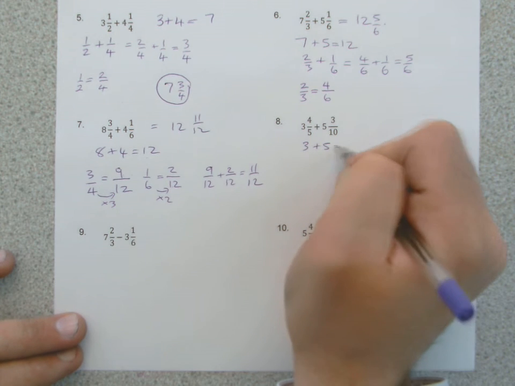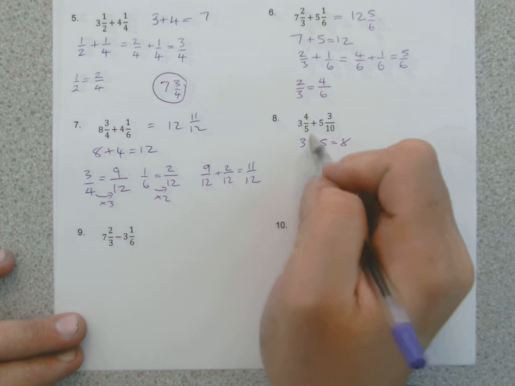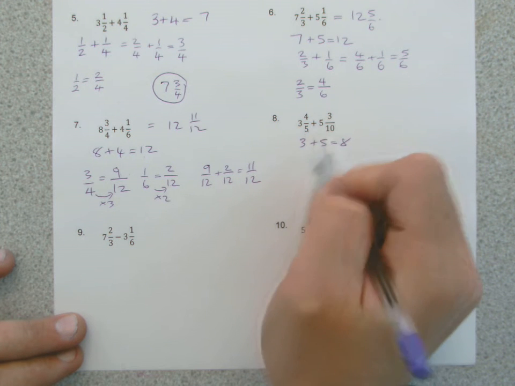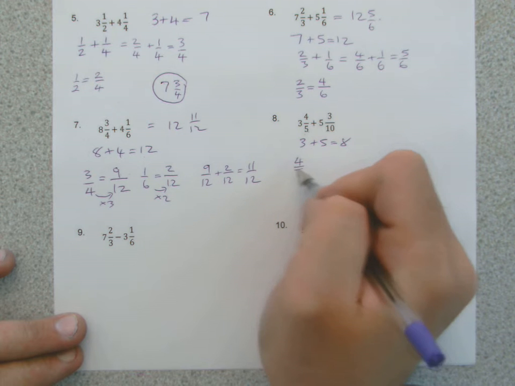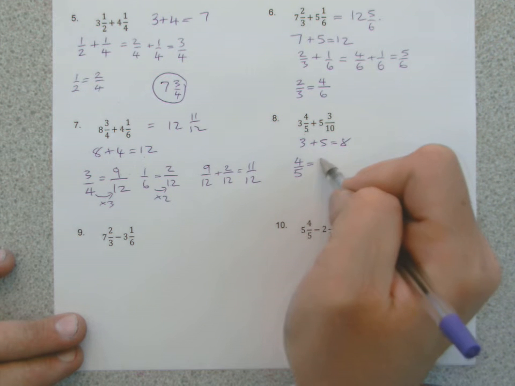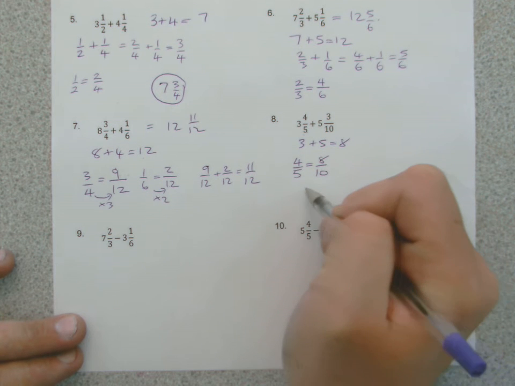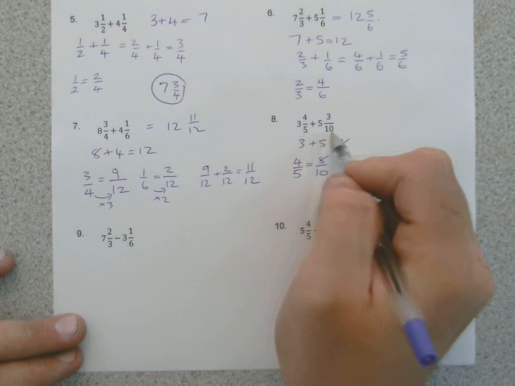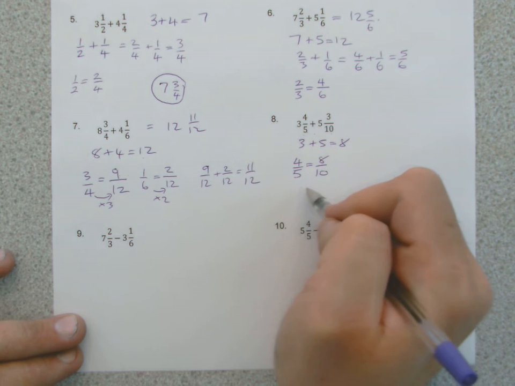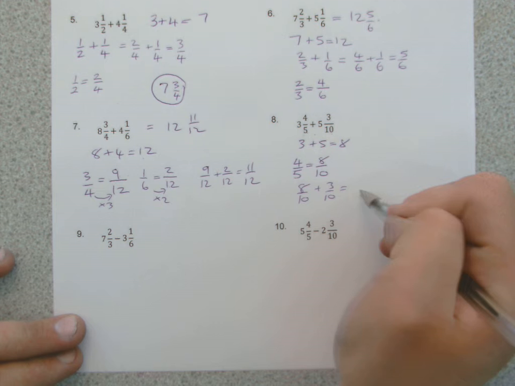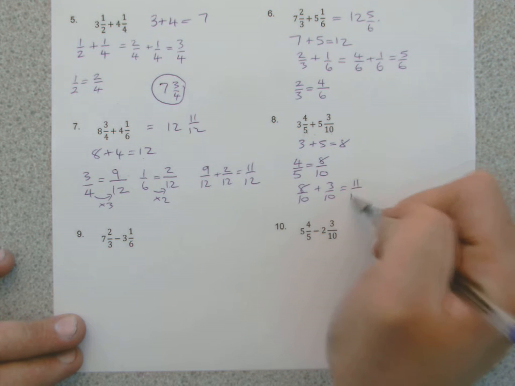Okay, this one here, again, add the whole numbers. 3 and 5 is 8. Let's do the fractions now. So in this case, 4/5, 3/10. Well, they both go into 10, so I only need to change the first fraction. So double the bottom and double the top, 8/10. So instead of 4/5 plus 3/10, I'm going to have 8/10 plus 3/10. So that becomes 11/10.